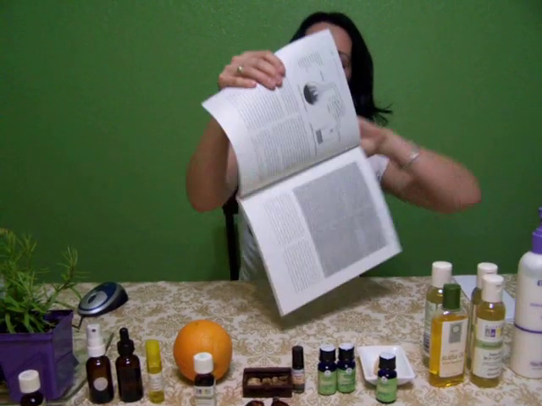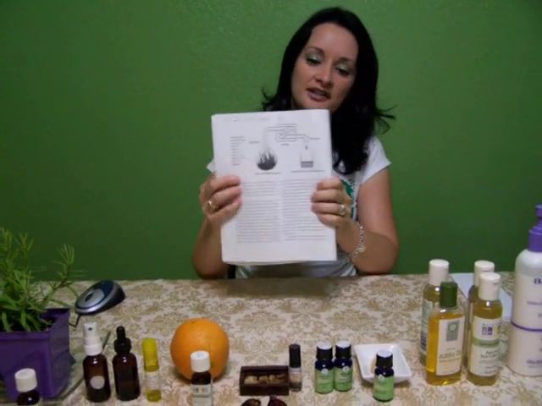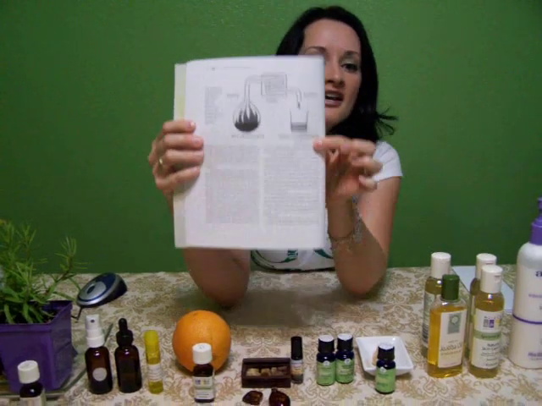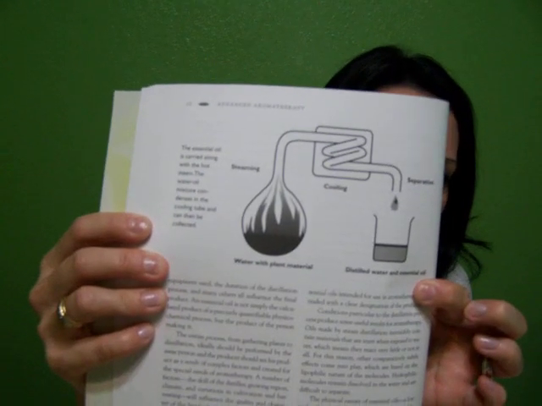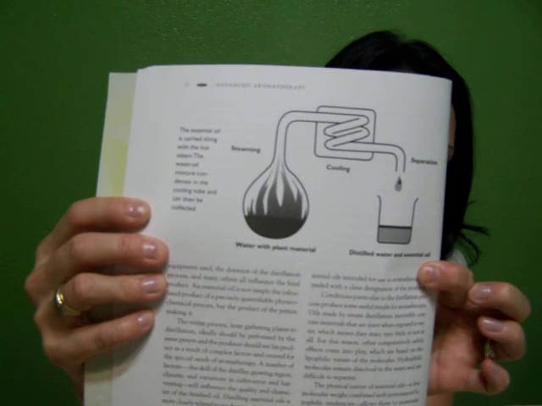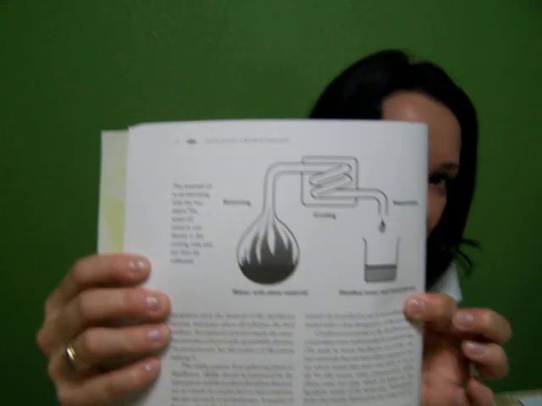This is an example of what the steam distillation process looks like. The essential oil is carried along with the hot steam in a water-oil mixture. Then it condenses in the cooling tube and can be collected. Yay! I thought that was pretty cool myself.